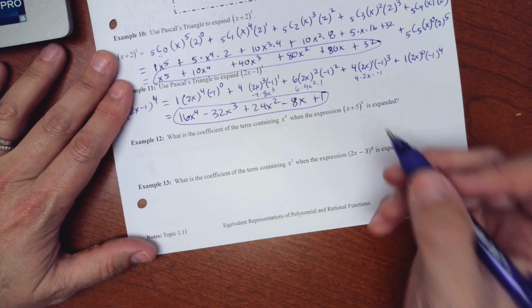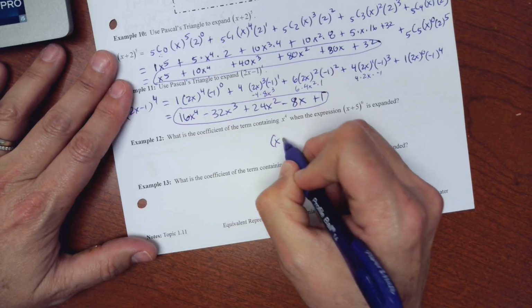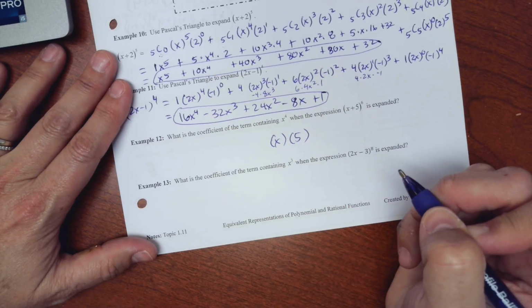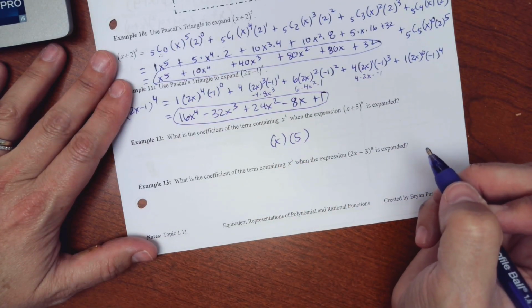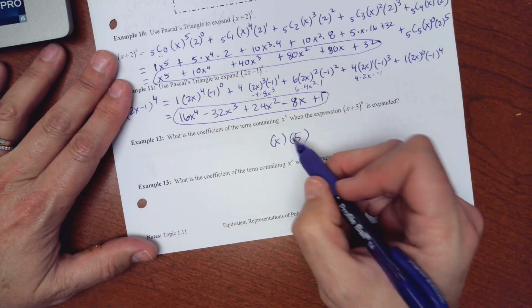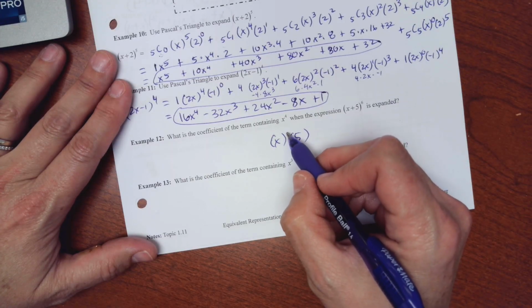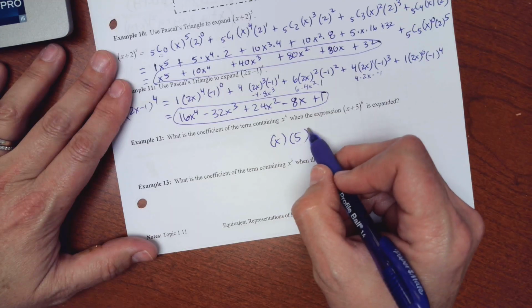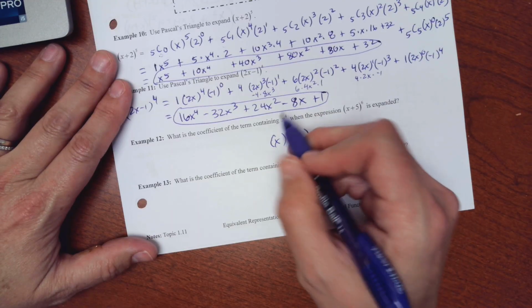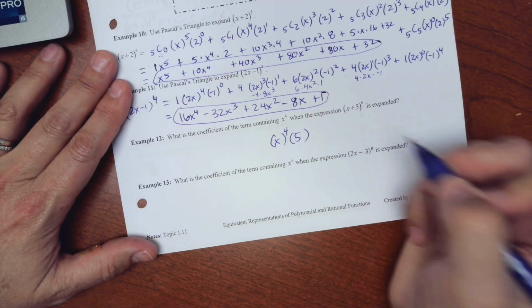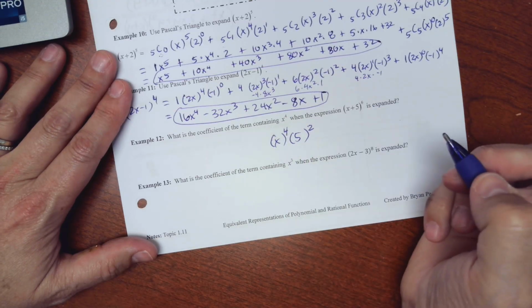So let me build my problem. My two pieces are x and 5, all right? And I know that over here, these numbers have to add up to 6. So if I want x to the fourth, then that has to be a 4, and then this has to be a 2, because I have to add up to 6.